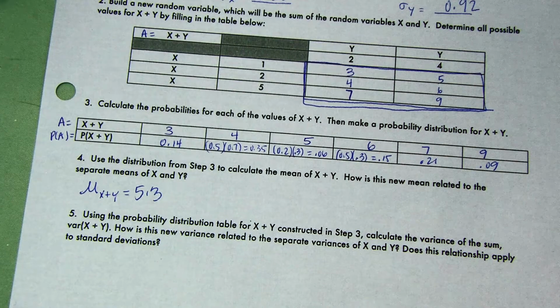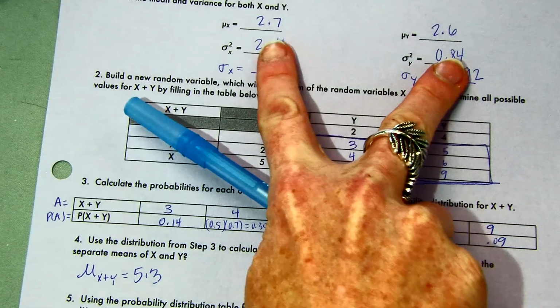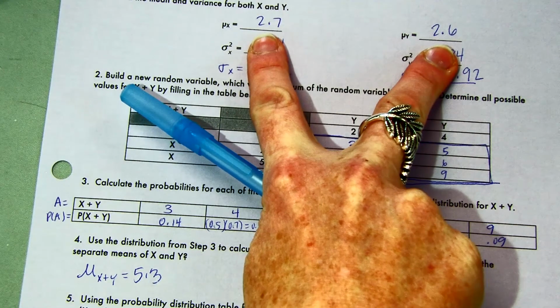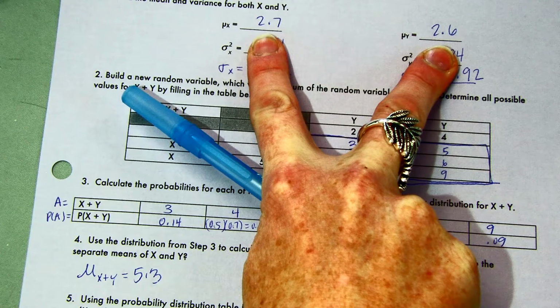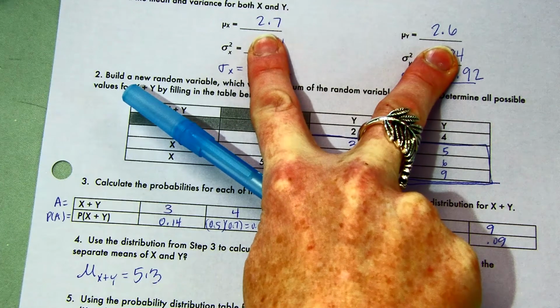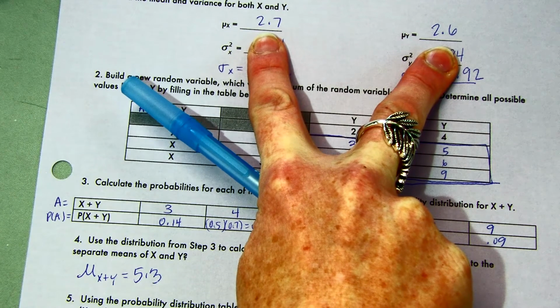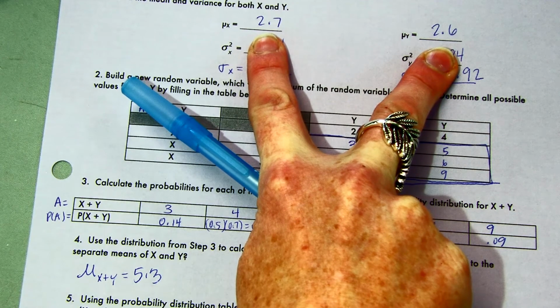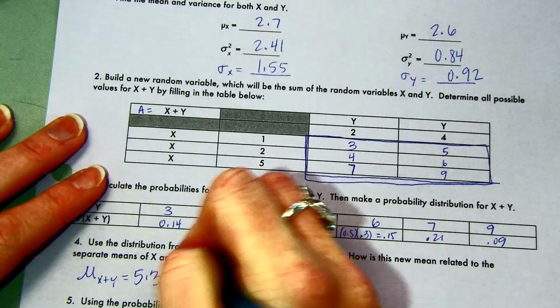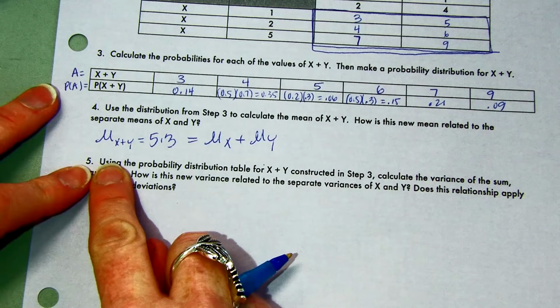How's that related to the mean of x and the mean of y? You add them together. What's 2.7 plus 2.6? 5.3. Okay, so this is not a surprise.